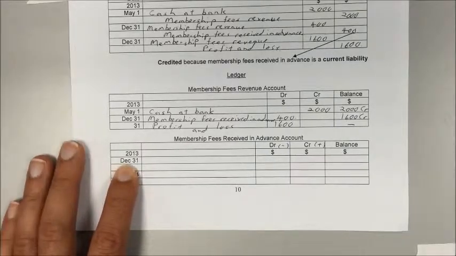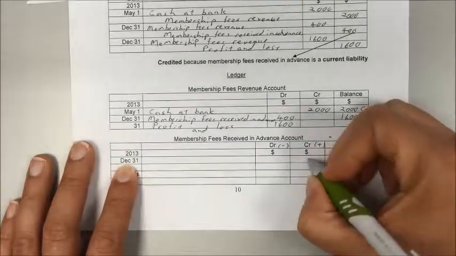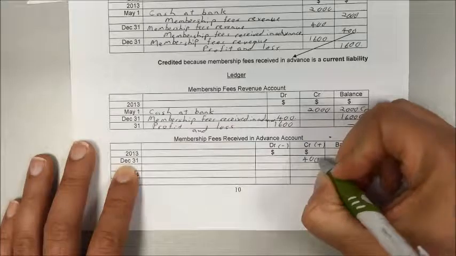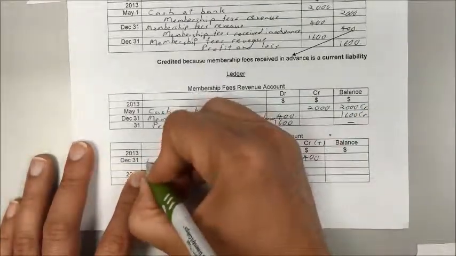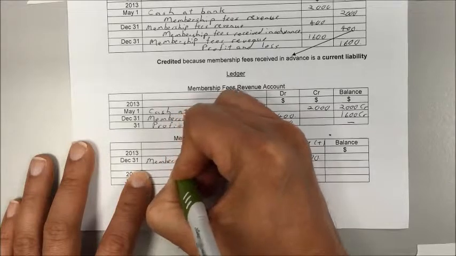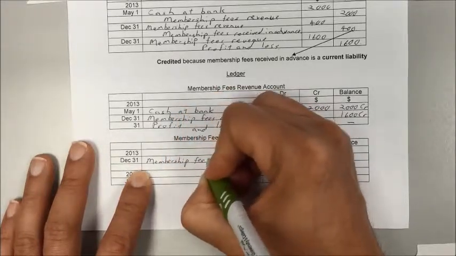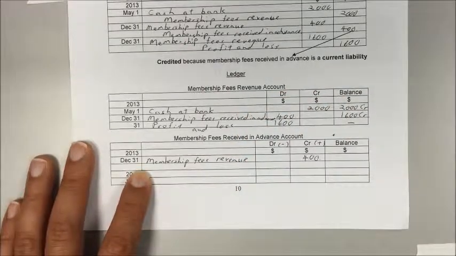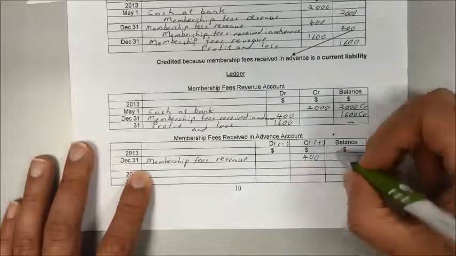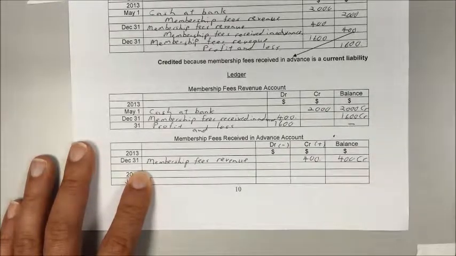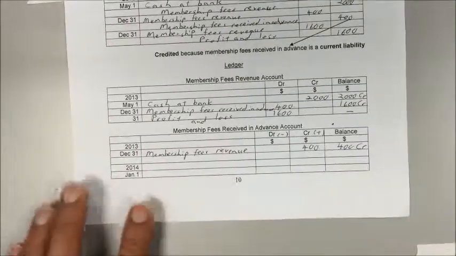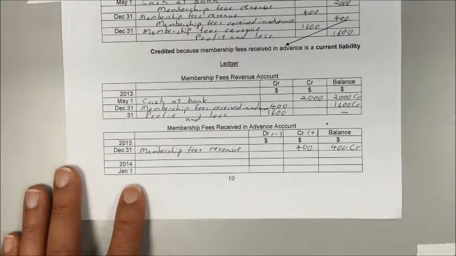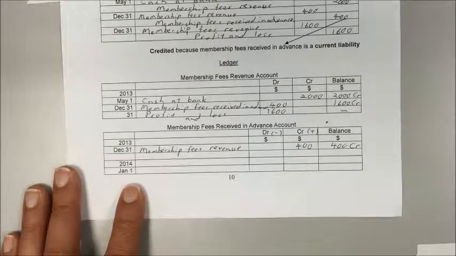Now the journal entry was to debit membership fees revenue, credit membership fees received in advance. So we have to write $400 in the credit column and write membership fees revenue here. Because that is the account that we debited. Remember to write in the balance of 400 credit in the balance column.